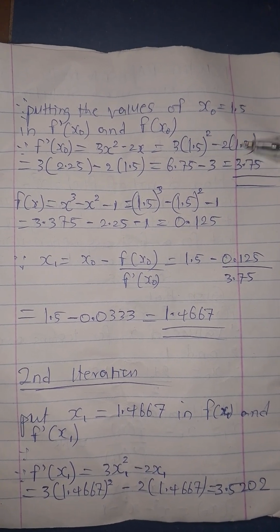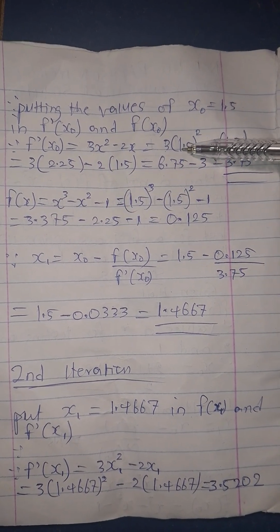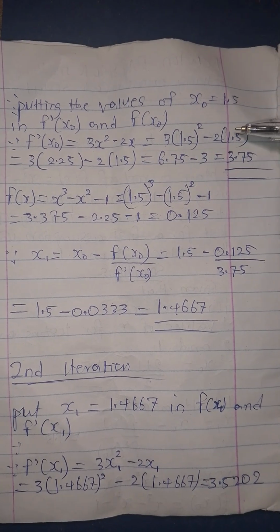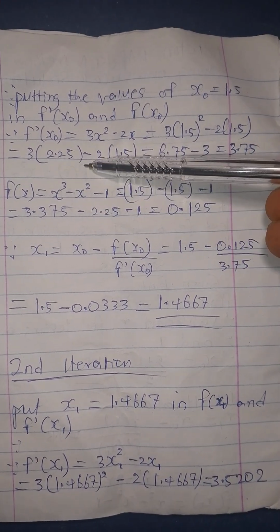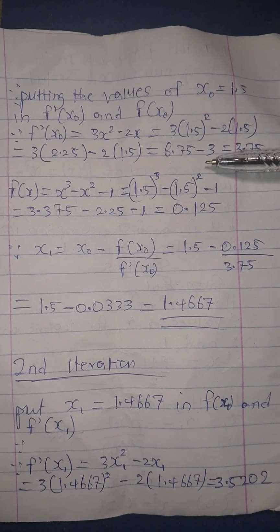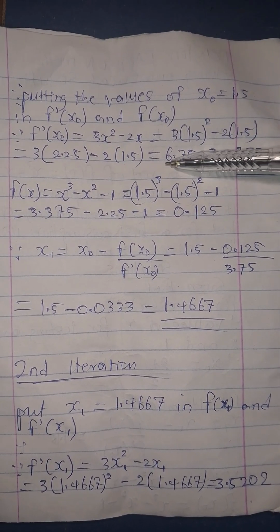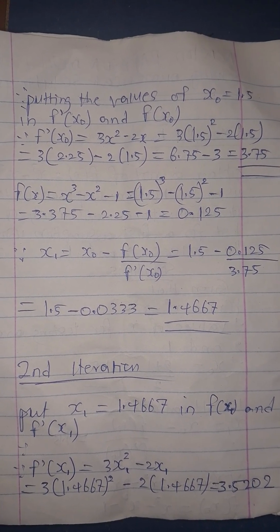So after doing that, we have 3 brackets, now 1.5 all squared is 2.25, minus 2 bracket 1.5. Now 3 times 2.25 will give me 6.75, minus 2 times 1.5, which is 3. So if you subtract this, I will have 3.75.